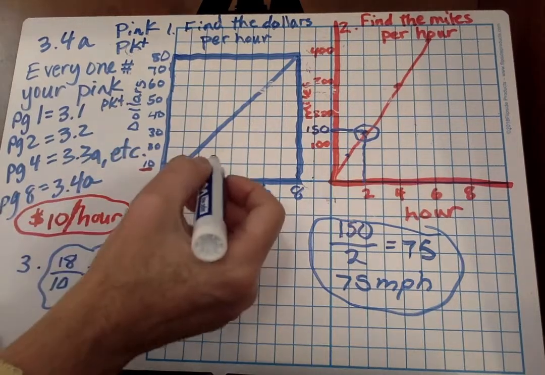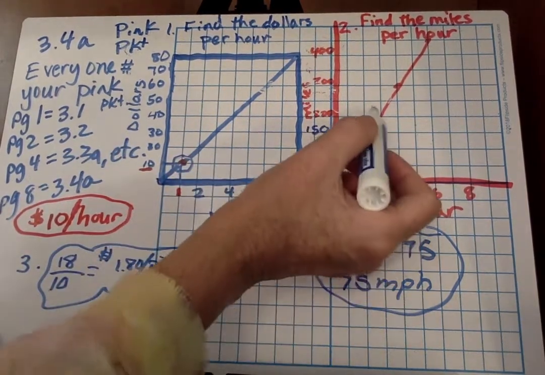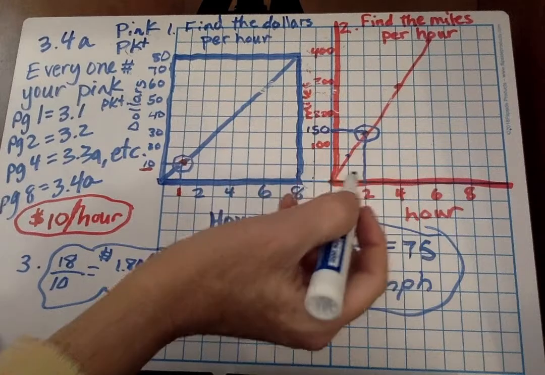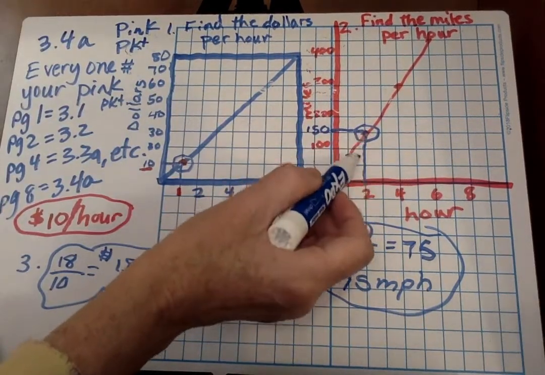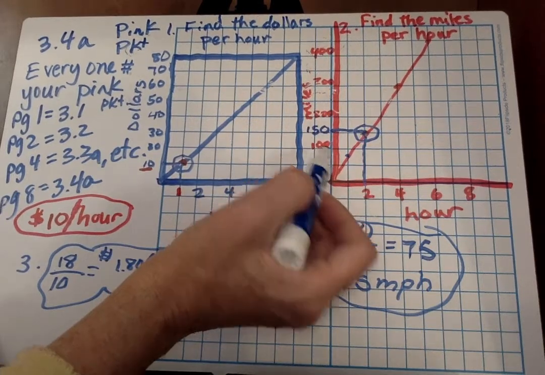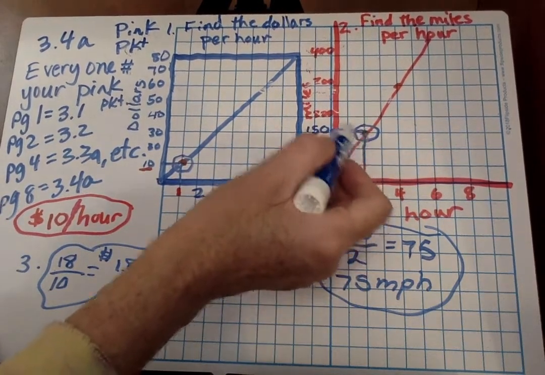And again, if it's in between, like over here, if it's in between somewhere, you do not want to use that. You want to use one that's going to be right. Like here it's in between. I can't tell exactly in between, but here it's right on a crosshair.